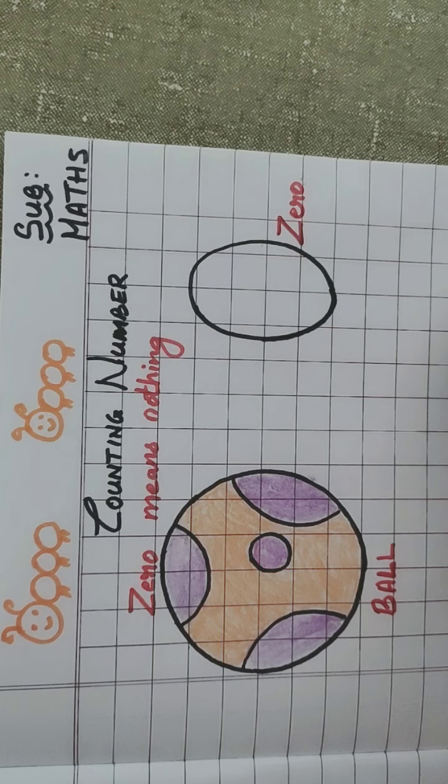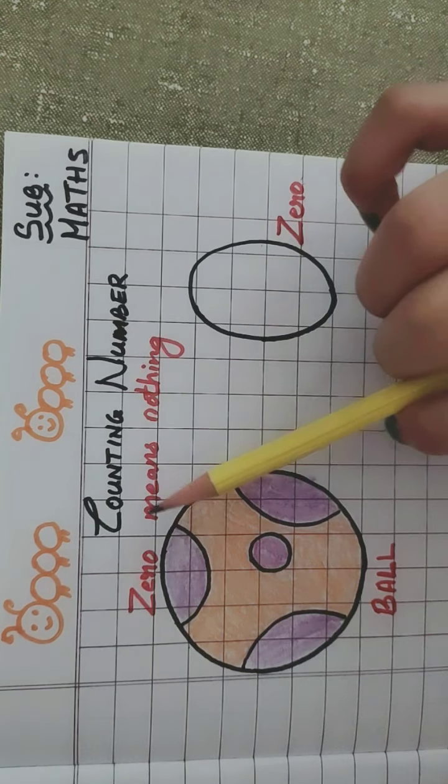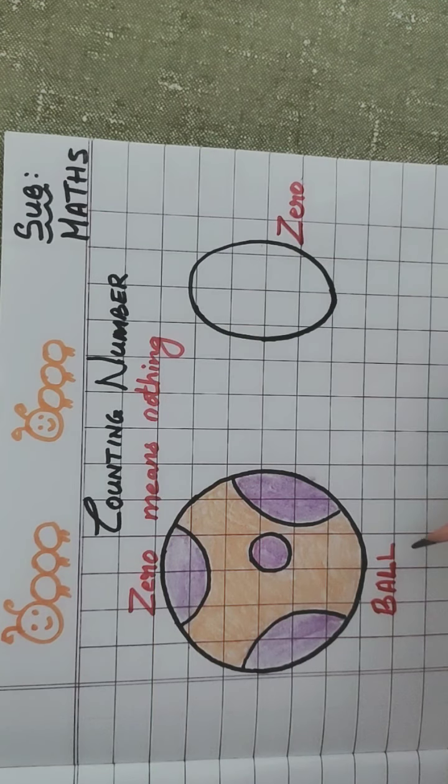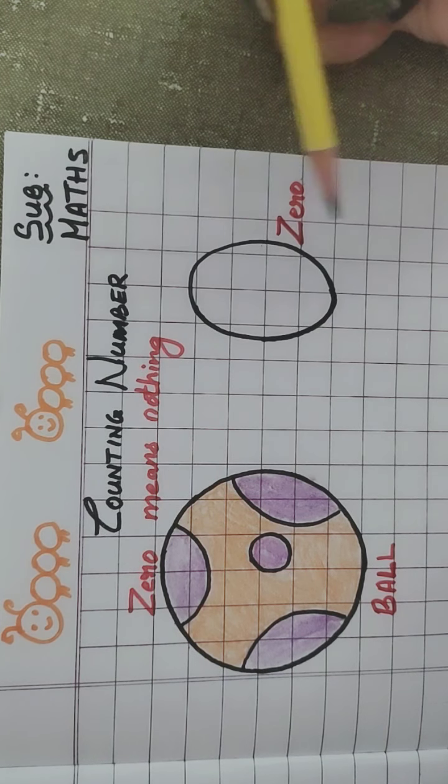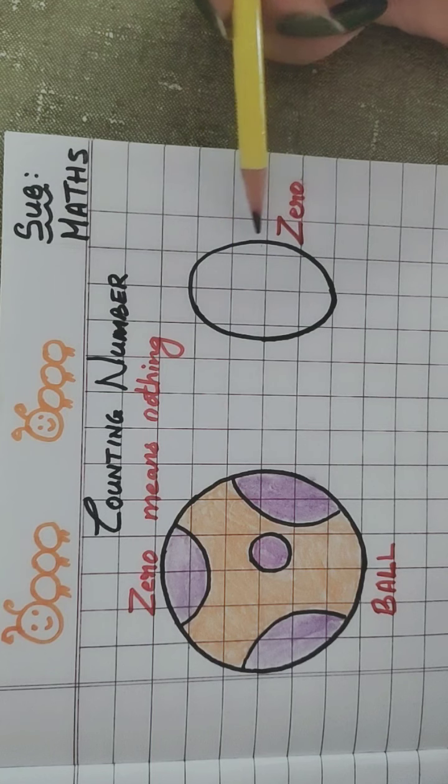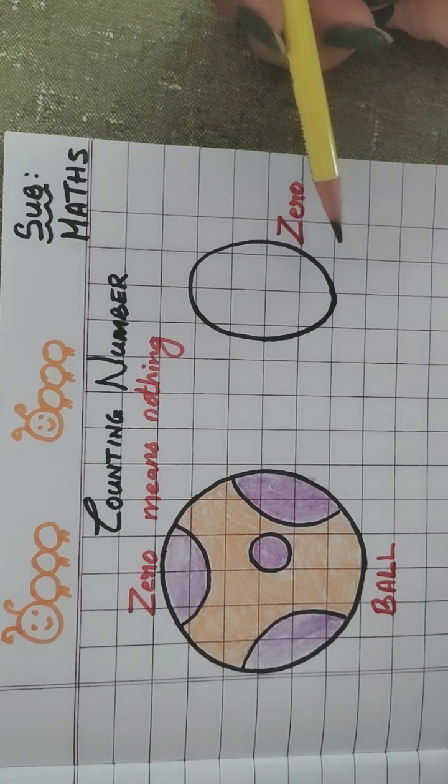पिछले वीडियो में हमने क्या learn किया है? Shapes. So today we will learn counting number. आज हम क्या पढ़ेंगे? Counting number. That is 0. पहले हम आज ये पढ़ेंगे counting number that is 0.